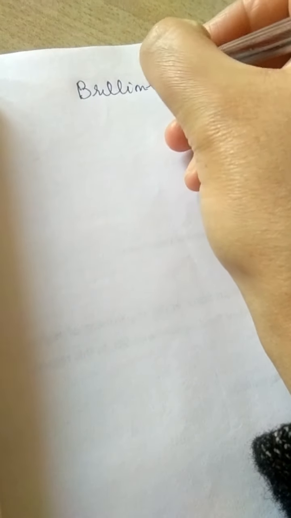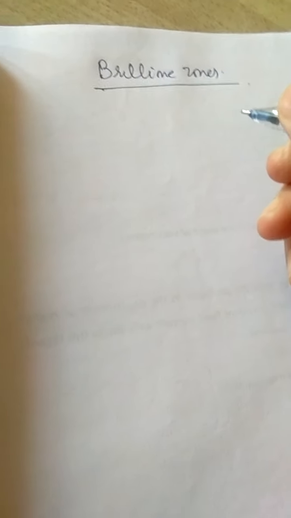Dear students, today we will talk about Brillouin zones. Correct the spellings on your own. So we are talking about Brillouin zones.